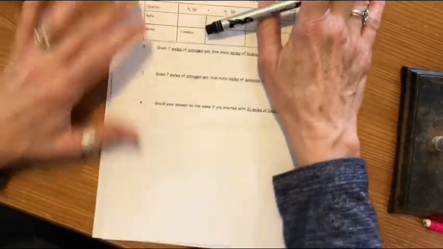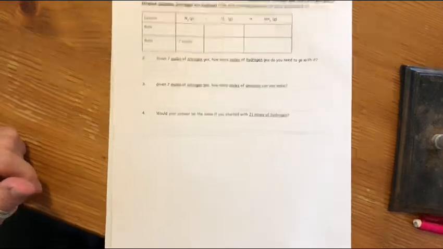And now we're going to do some real chemistry, not brownies. I hope some of you made those brownies. Let me know how they turned out.